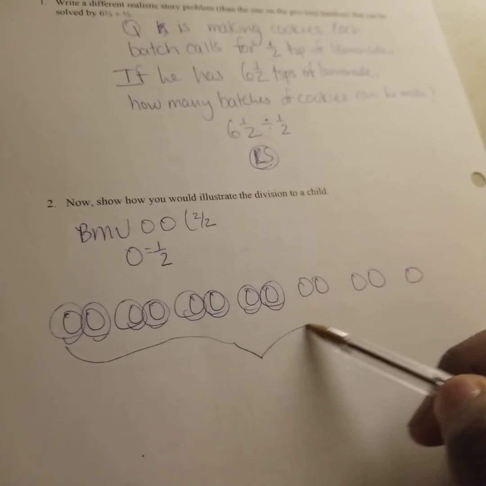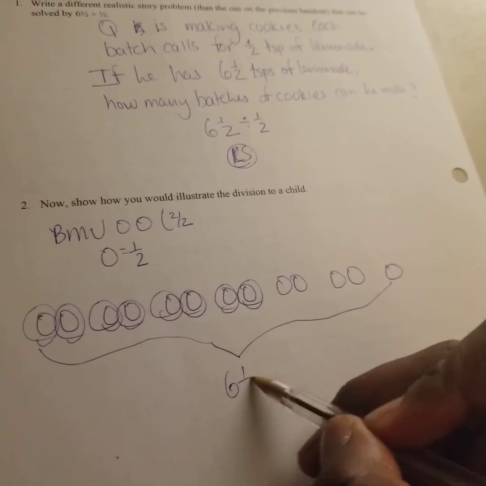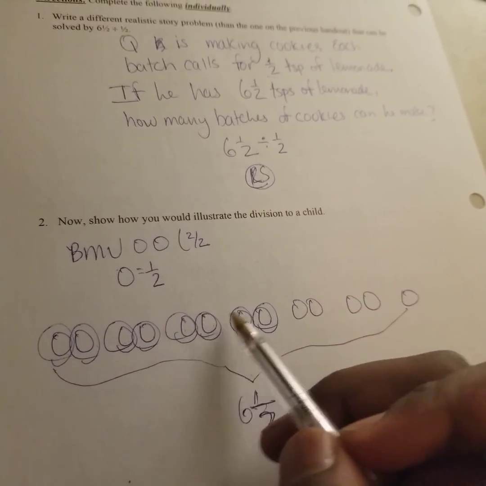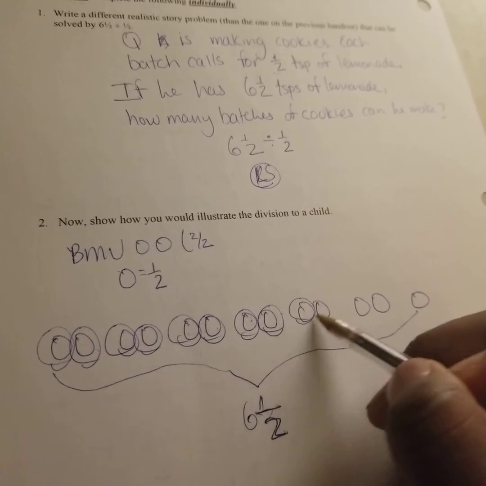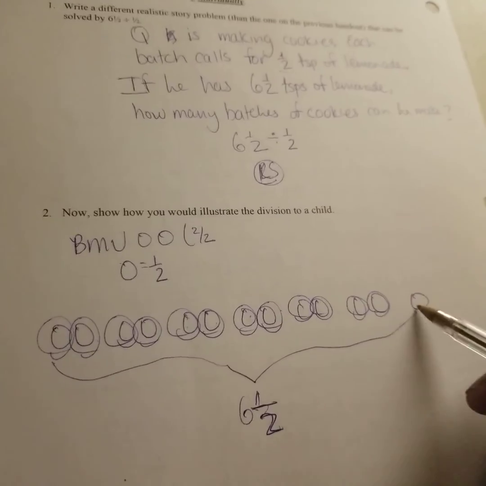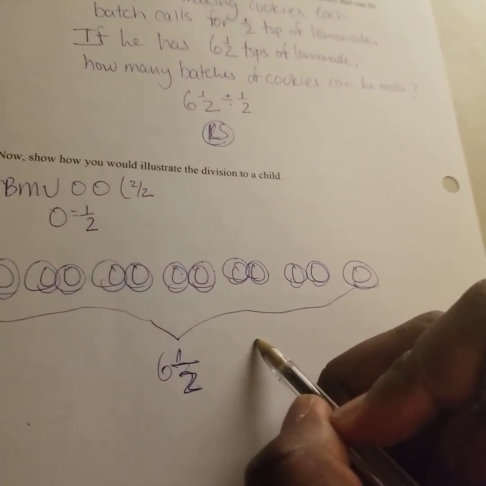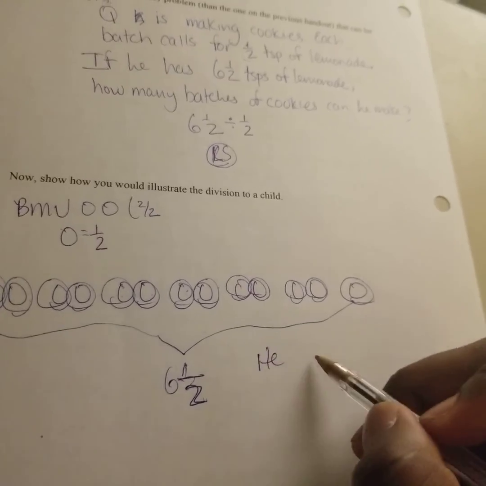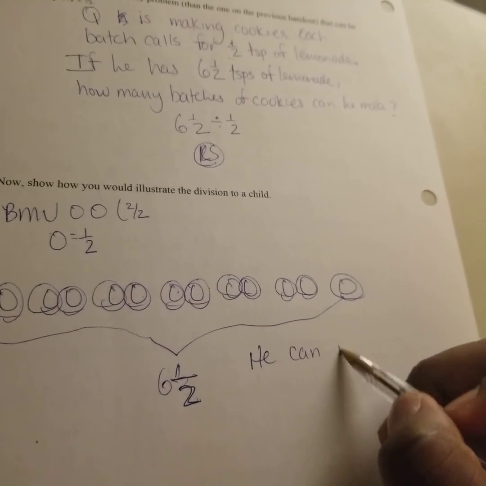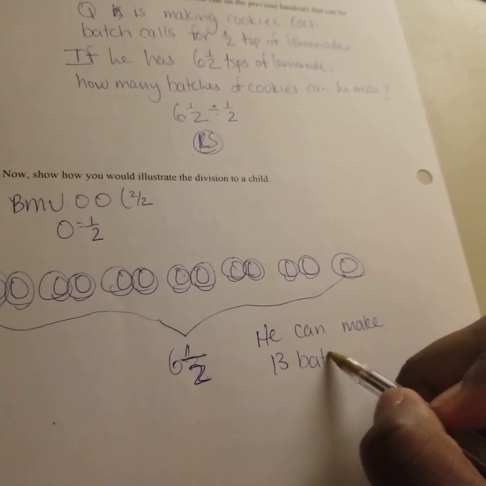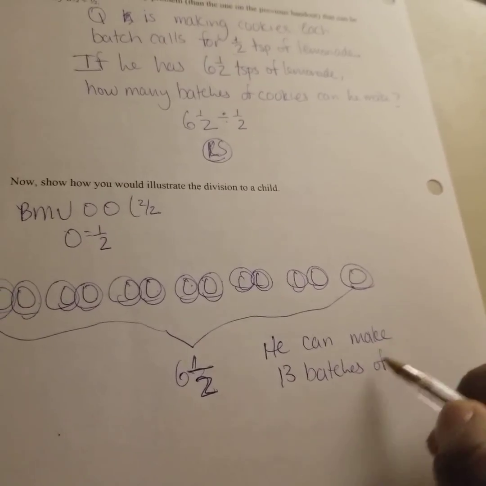That's 6 and 1 half. 1, 2, 3, 4, 5, 6, 7, 8, 9, 10, 11, 12, 13. So that means he can make 13 batches of cookies.